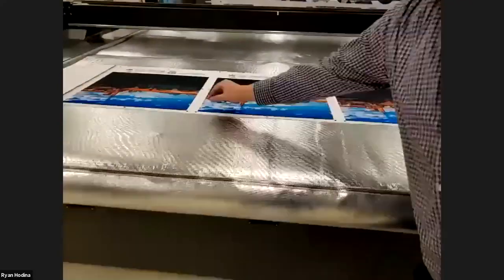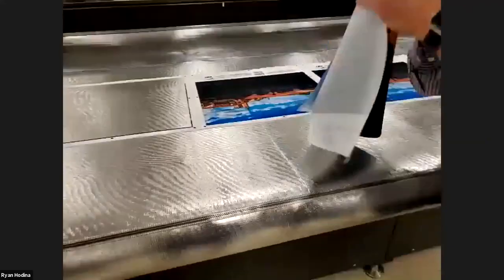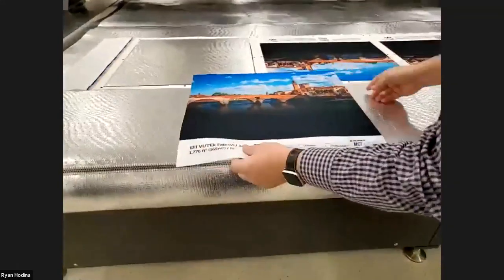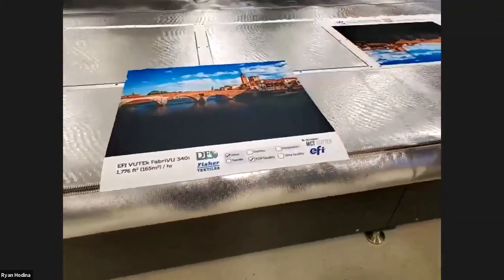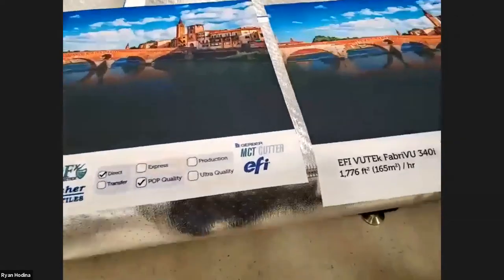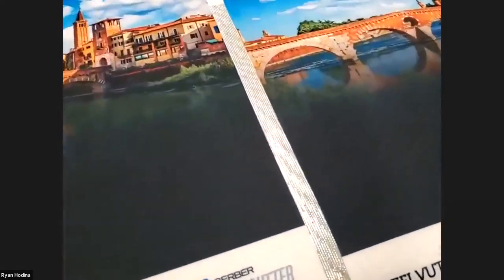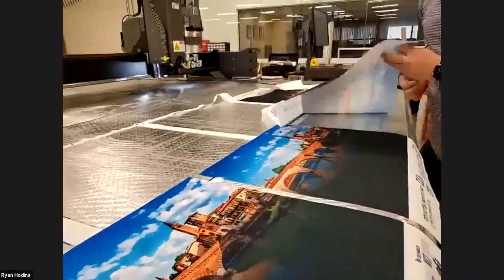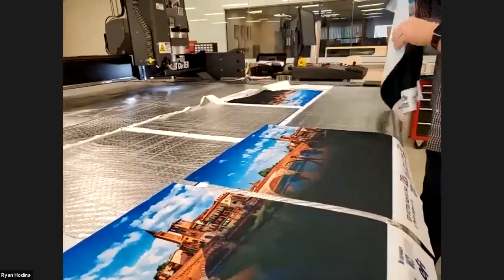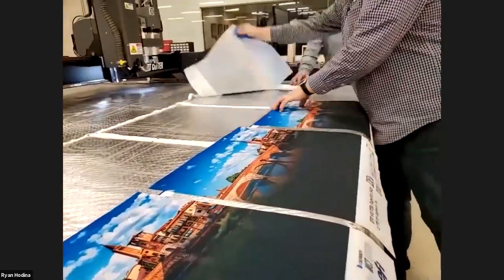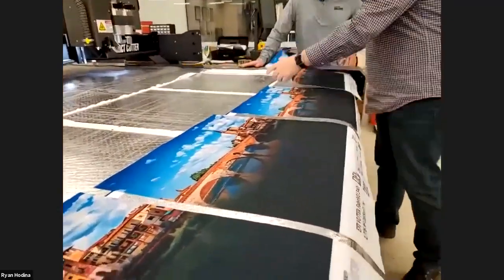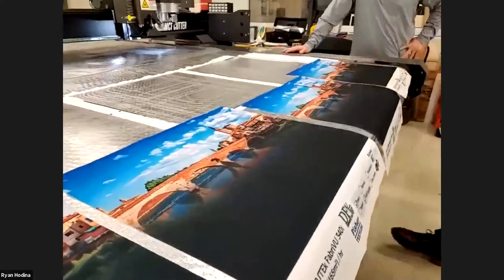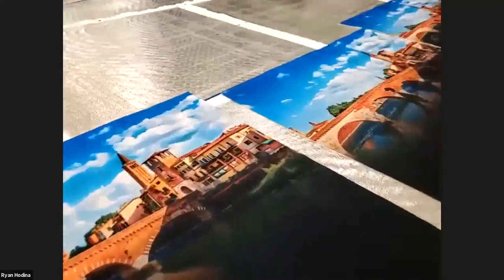All right, let's see how that went. So there's our pieces that were cut out. And in this case, the actual print itself, we had about 1/8 of an inch or so bleed on purpose. You might notice a little bit of graphics still left on the scrap. That was by design. And there, in a nutshell, that's showcasing both the registration with the camera and also the laser cutting.